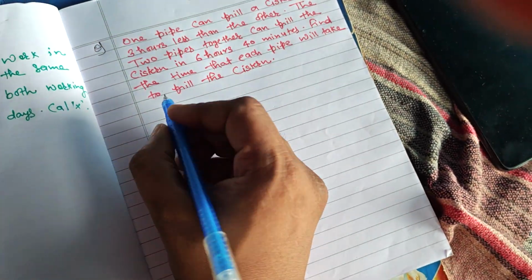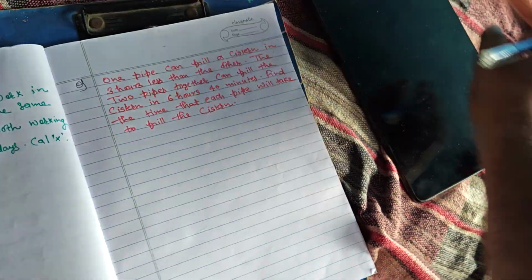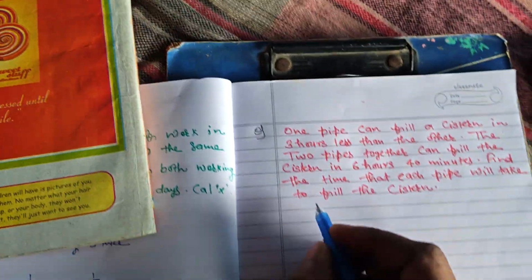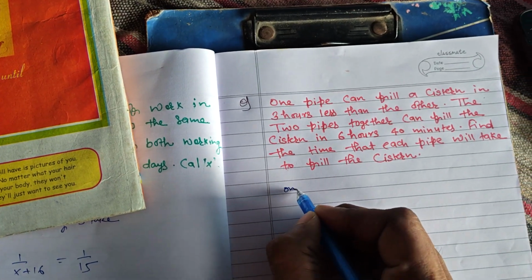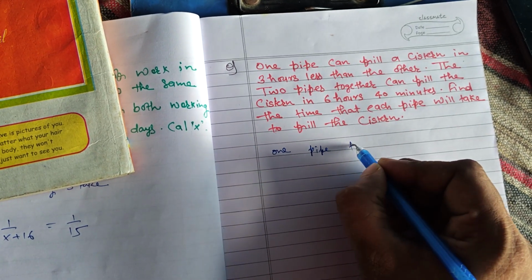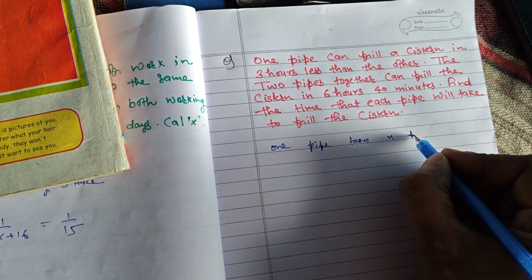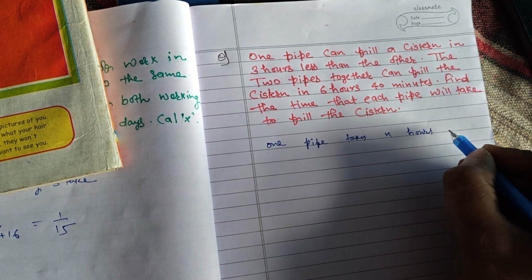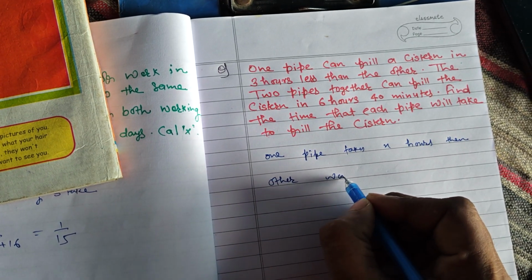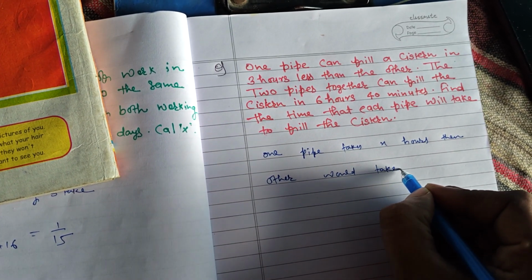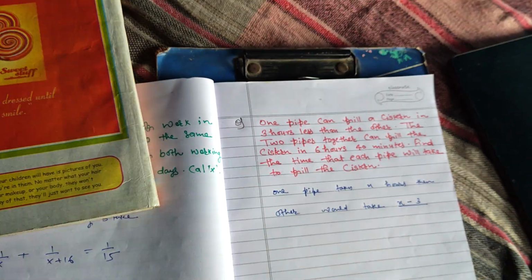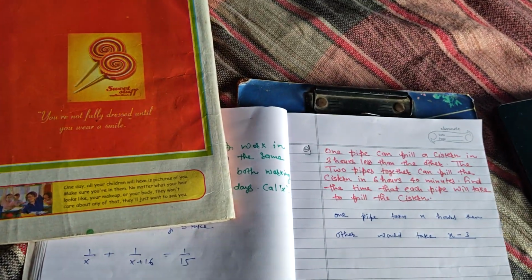Let one pipe take X hours, then the other would take X minus 3 hours.